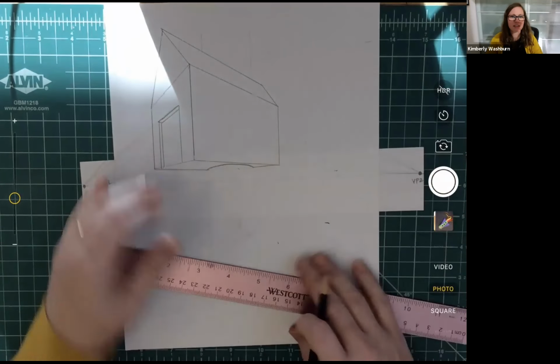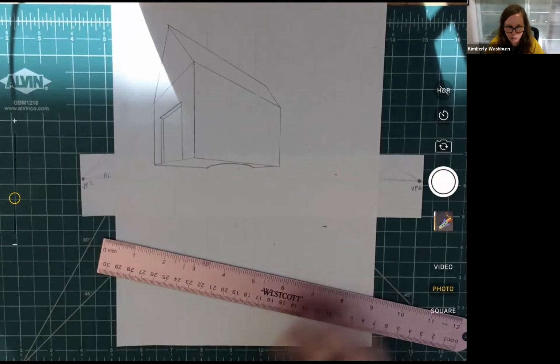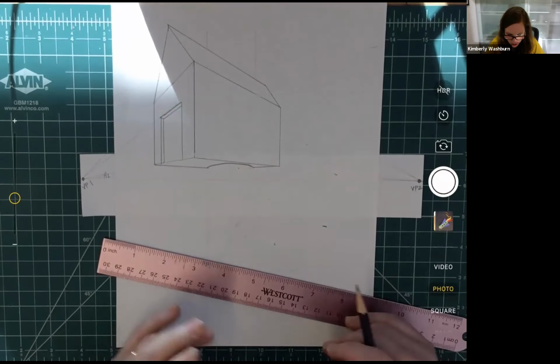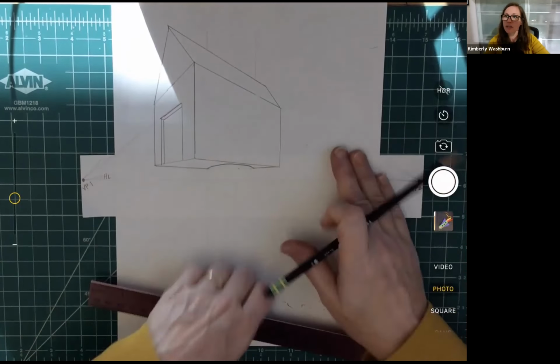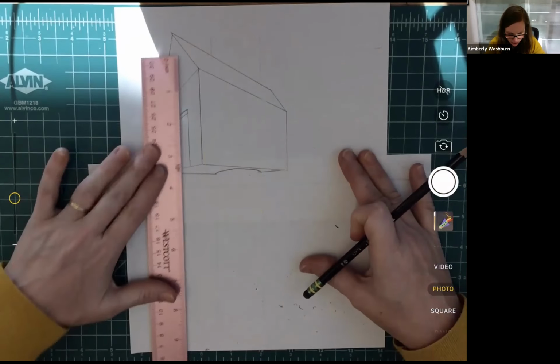Yeah. So now it looks like we can see into our doorway. Now I want to show you quickly how to make a ladder. I've got lots of smudges on my paper, and that's fine.